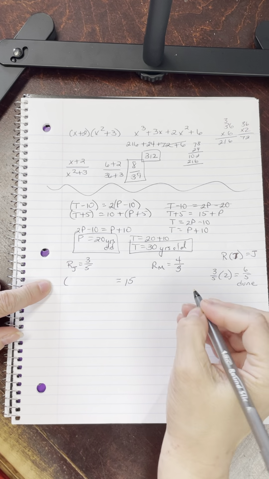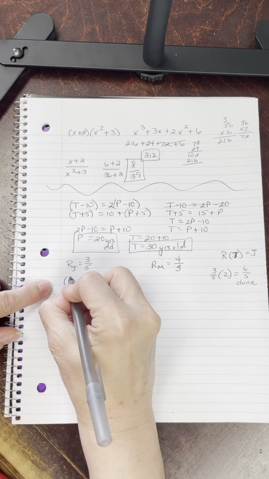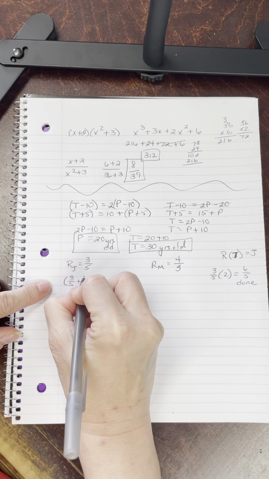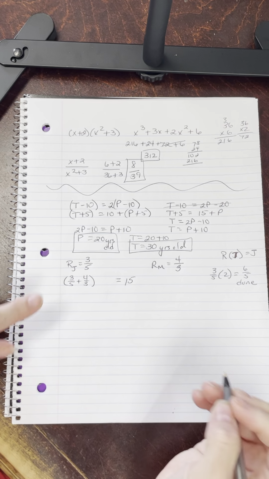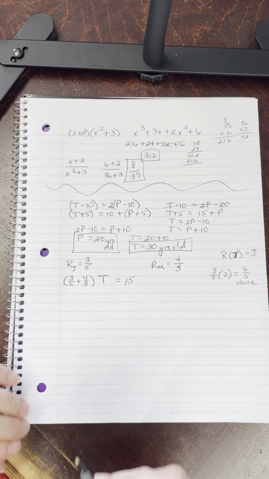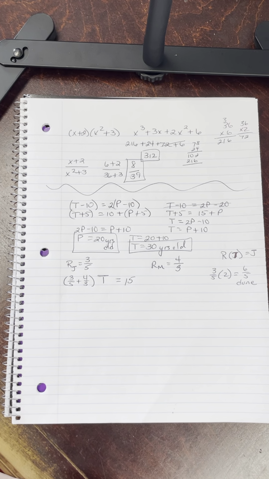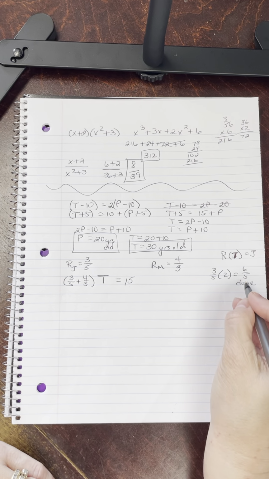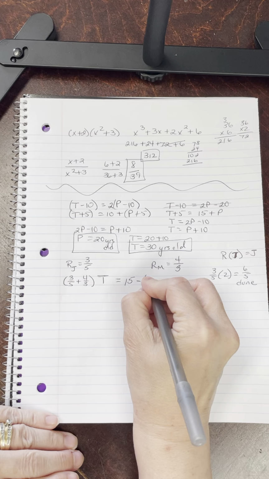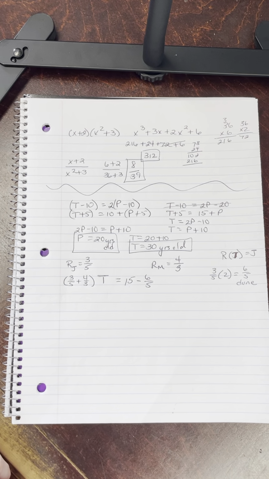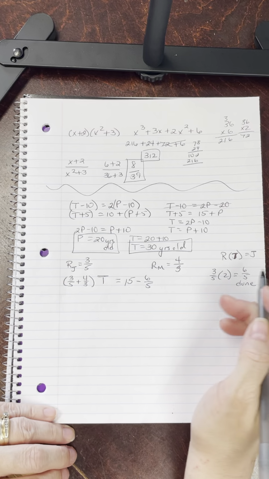So in the rate of this one where I'm trying to get all 15 done, they are going to be working together at their rates, and it asks for how much time, but it said to finish the 15 cars. How much did already get done? The 6/5. So we need to minus the 6/5 from this so we know how much time it's going to take for them to finish all of the cars.